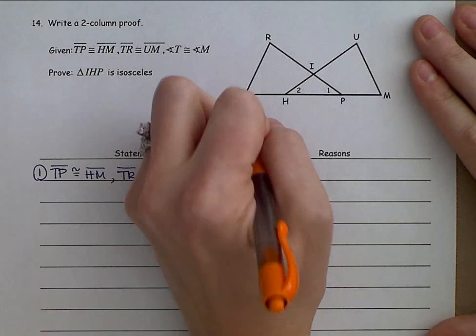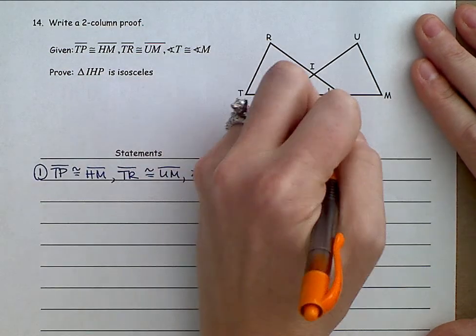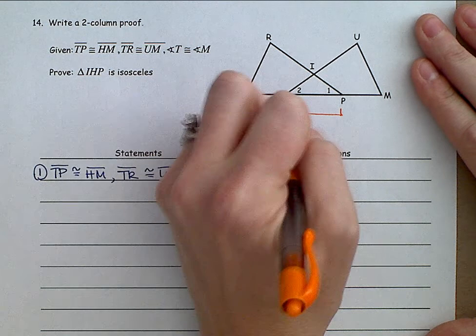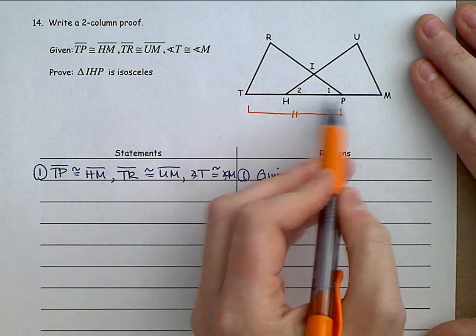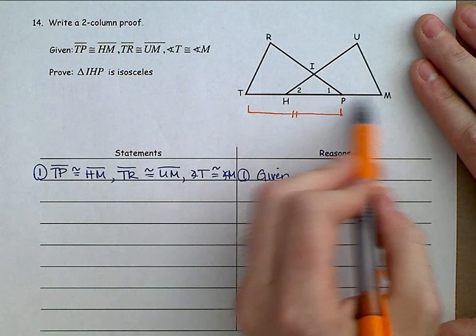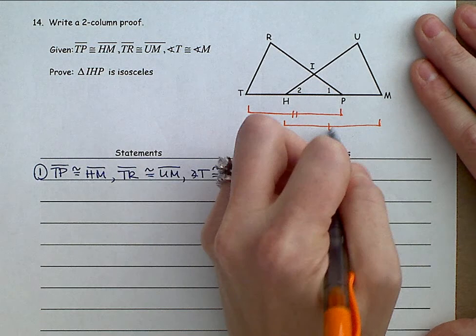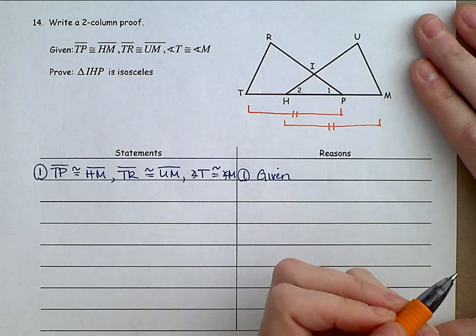Because there's some overlap, I'm going to come down below and make some braces, and I'm going to say that that's congruent. So TP is that whole piece. HM, again, overlap, so this whole piece. I'm going to start right here, go all the way down to the end, and mark it congruent on that little brace. Okay?